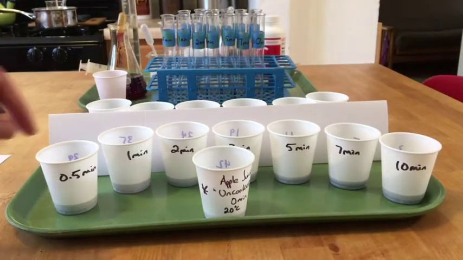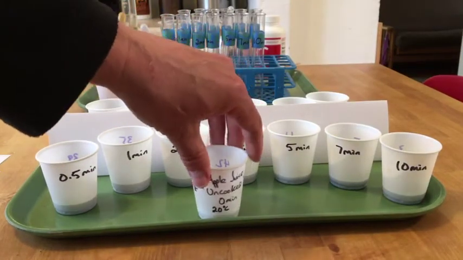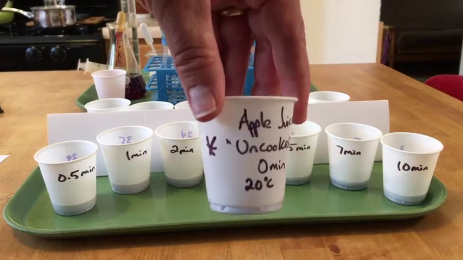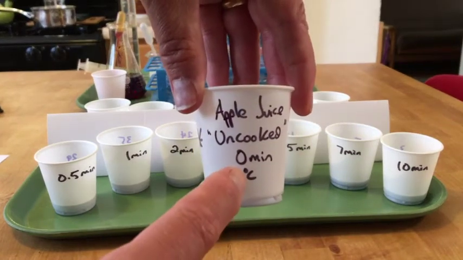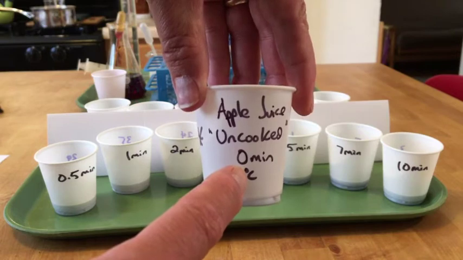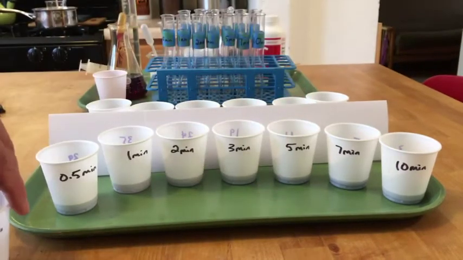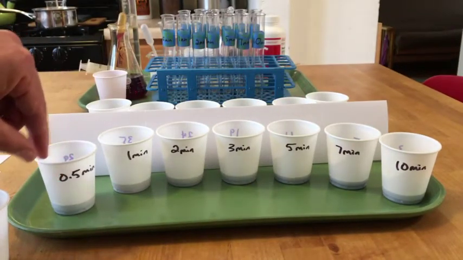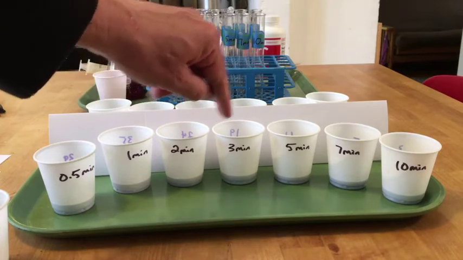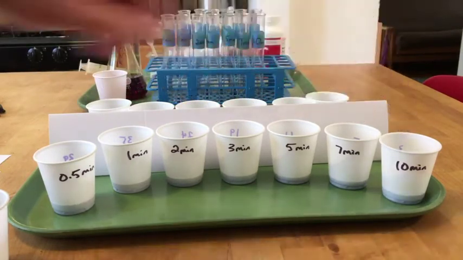So here are the cups. This first one is the one that was uncooked. So the amount of time that it was cooked is 0 minutes. So that's the time. And then each of these was cooked for 0.5, 1, 2, 3, 5, 7, and 10 minutes.